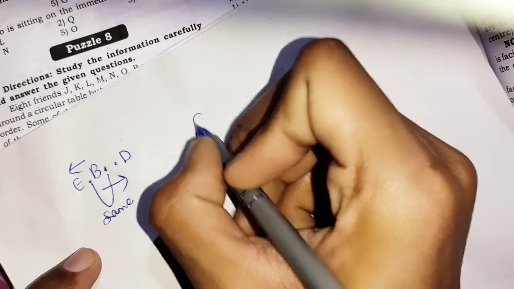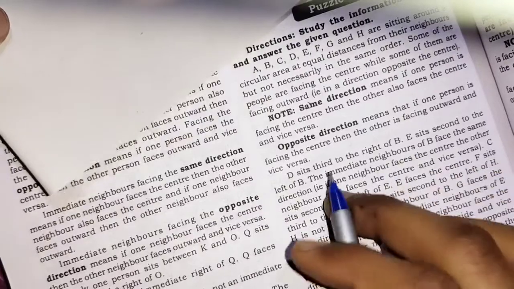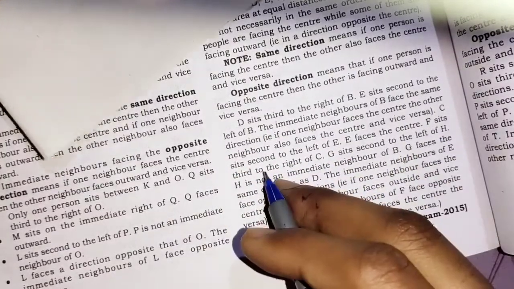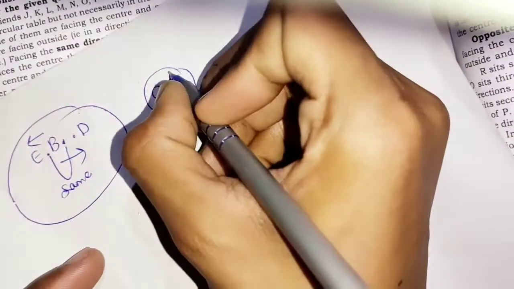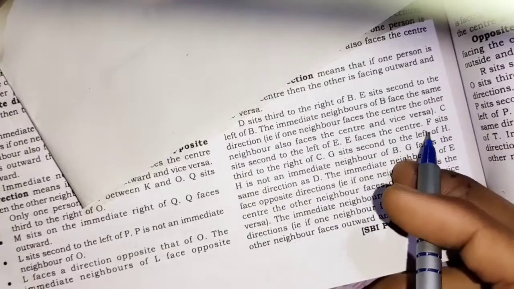C is second to the left of E. E faces the center, so we will write E inwards.